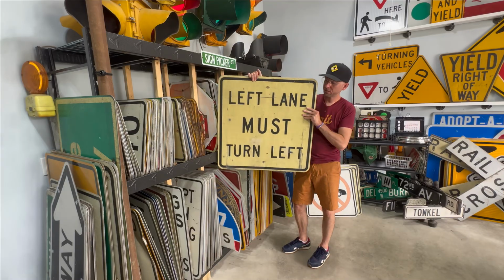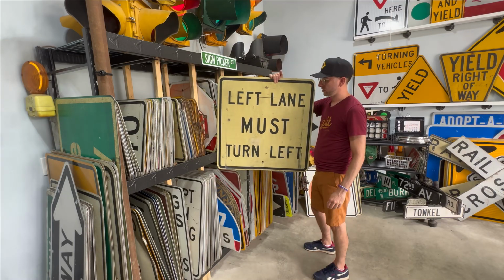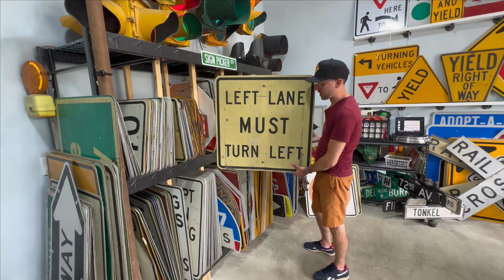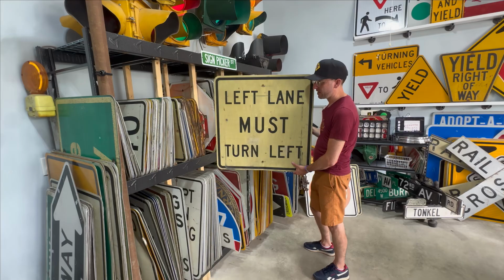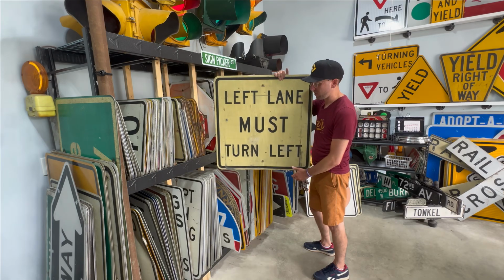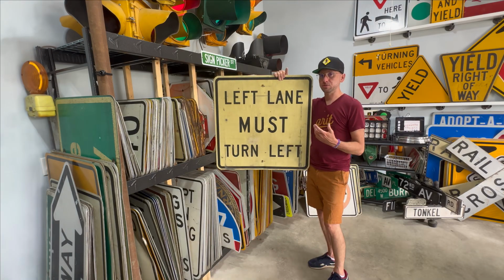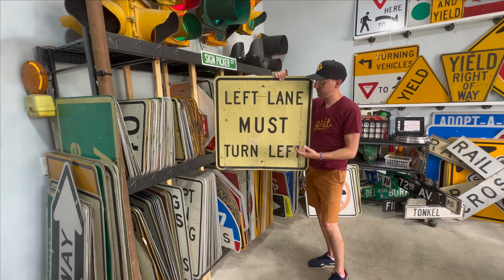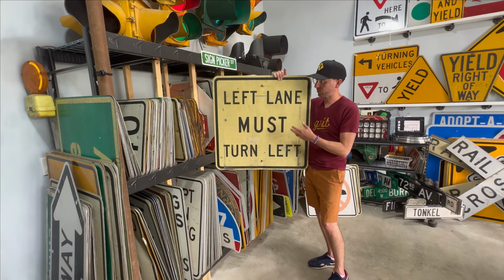Here's one that does qualify for lane control. Left lane must turn left. This sign, at least in terms of the design, is still used today. This particular sign that I'm holding right here would not be used today because it is far too weathered. It is yellowed. That's just based on the reflective sheeting that this sign used back in the 1970s. Now the reflective sheeting is much more durable, much more intense when headlights hit it, etc. So this sign is several years old.